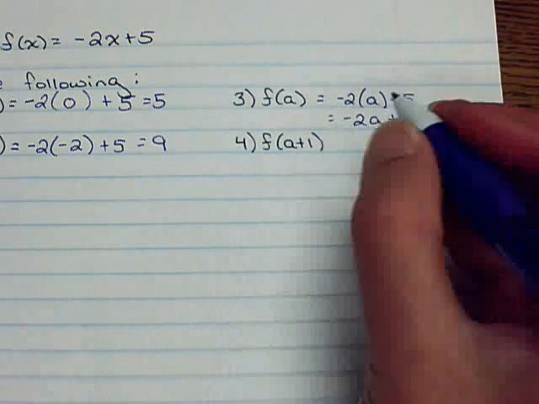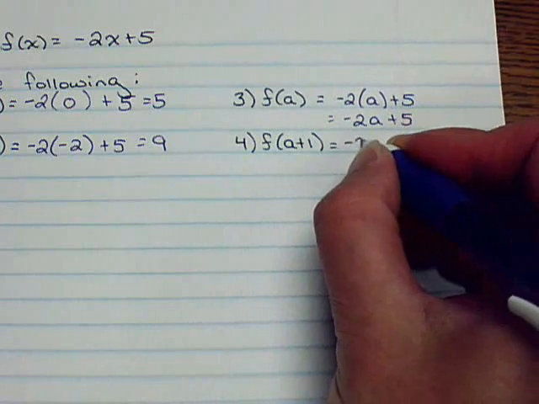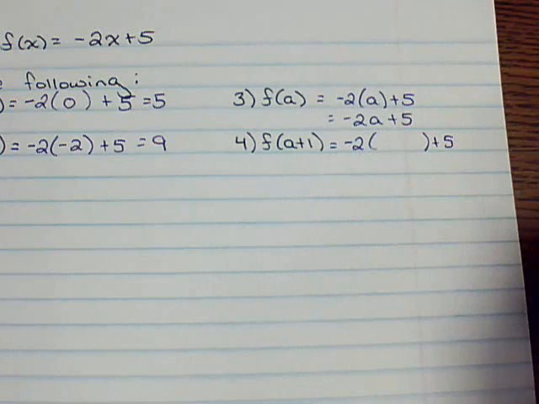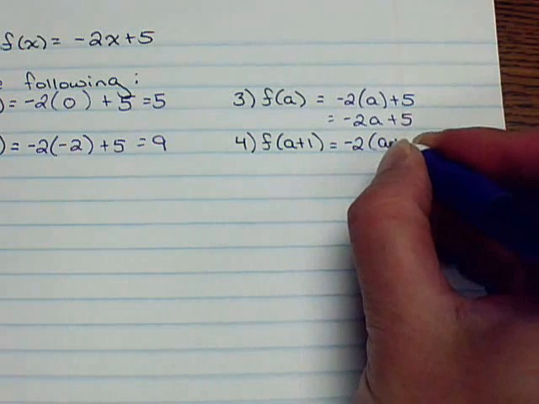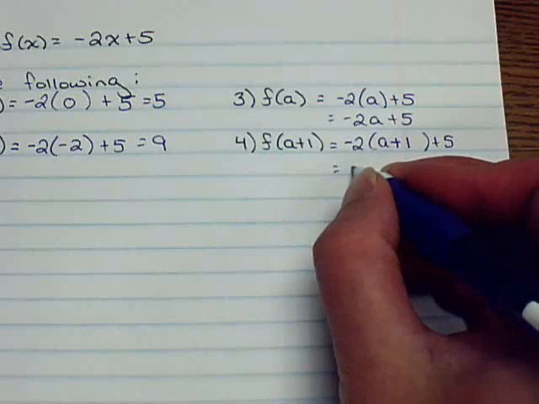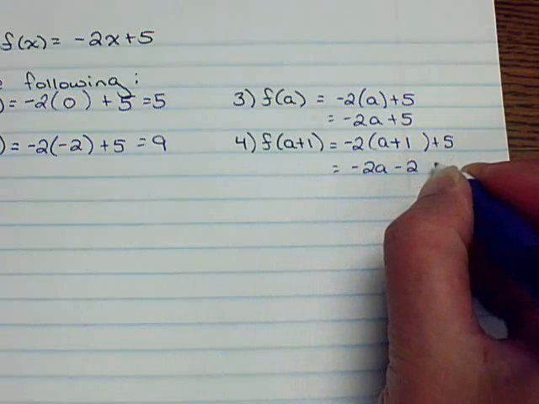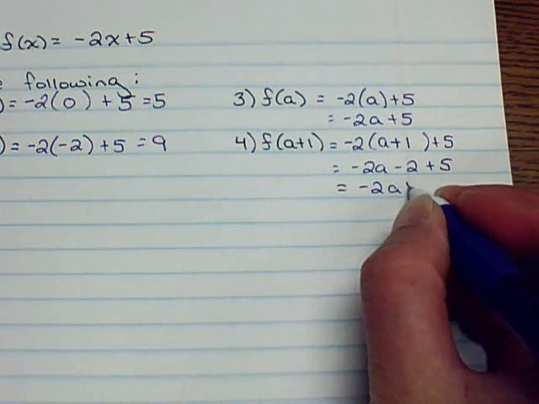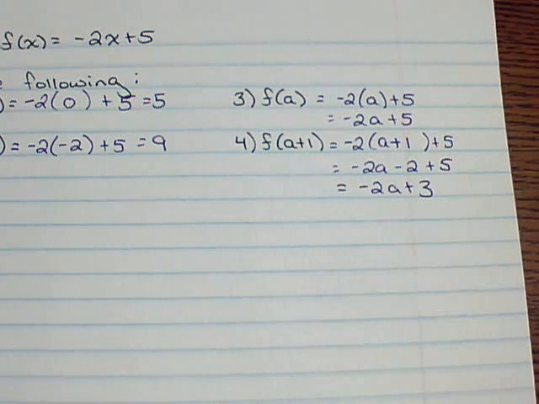This, same thing. -2 times my input plus 5. Just happens this time my input's a little bit bigger. It's A plus 1. Now we're just going to make it prettier, distribute, and combine your like terms. That's it.